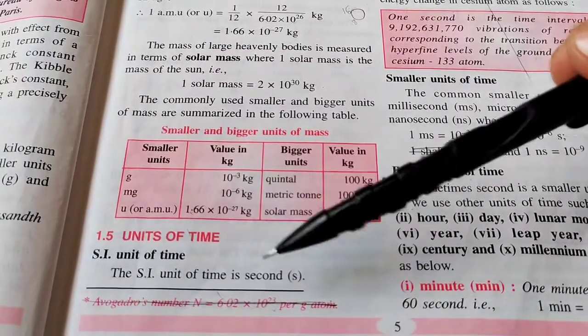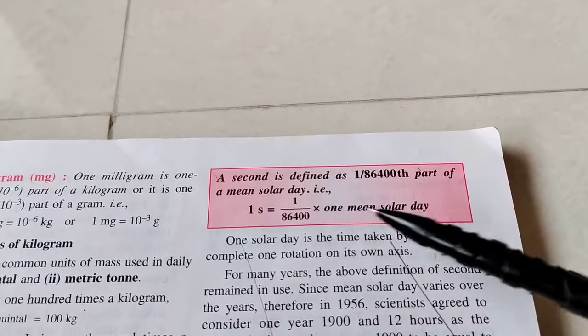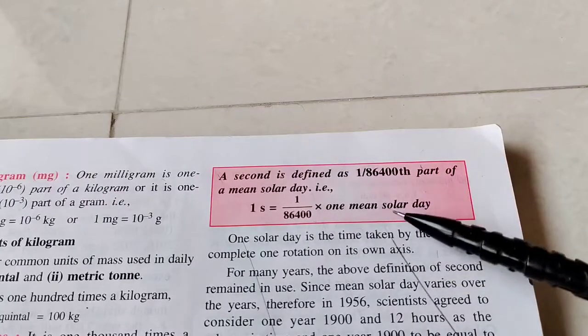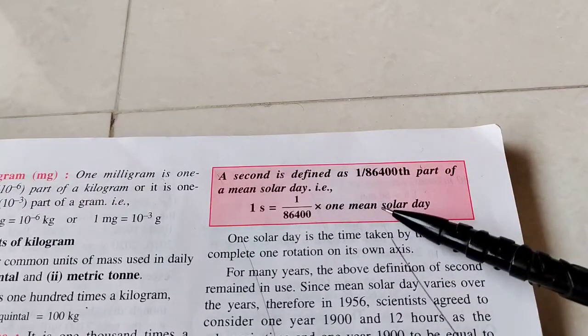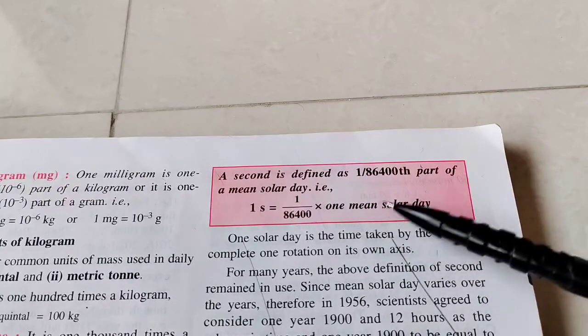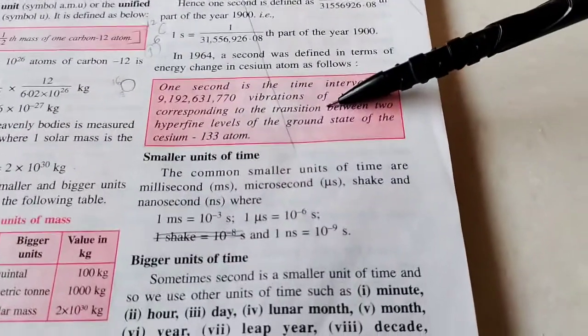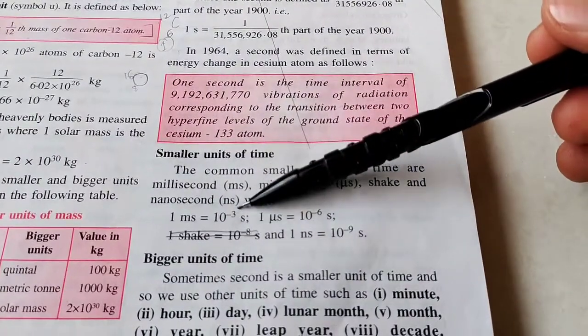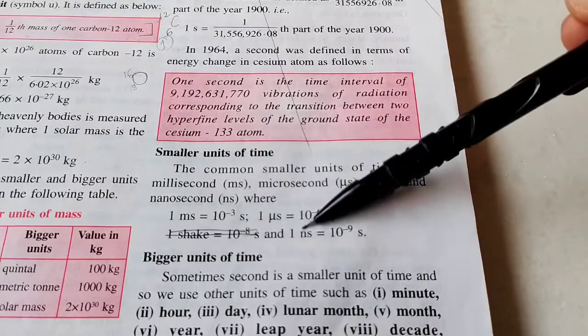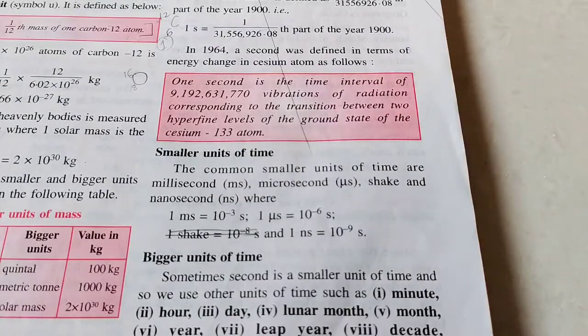The units of time, the SI unit is second. And the definition is, it is 1 upon 86,400 of one mean solar day. Mean means average. Which makes sense because one day is made up of 86,400 seconds approximately. All of this is cancelled and even this. Millisecond is obviously a thousandth of a second and microsecond is a millionth of a second. Shake, cancel it. Nanosecond is 1/billionth of a second.